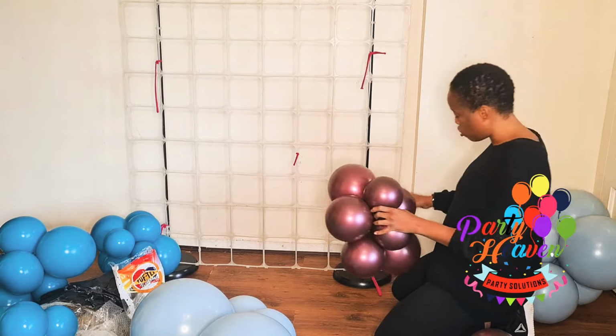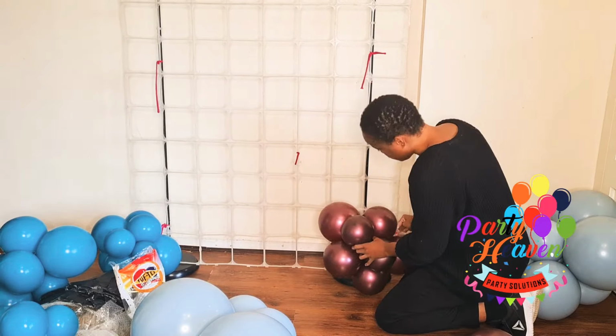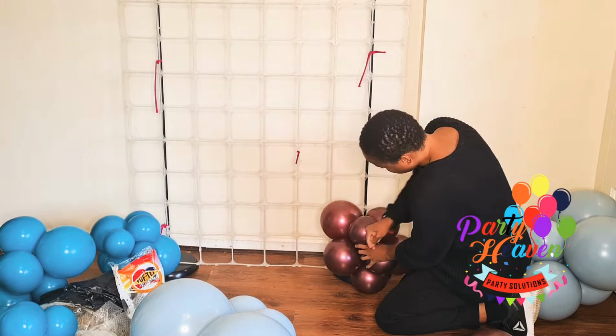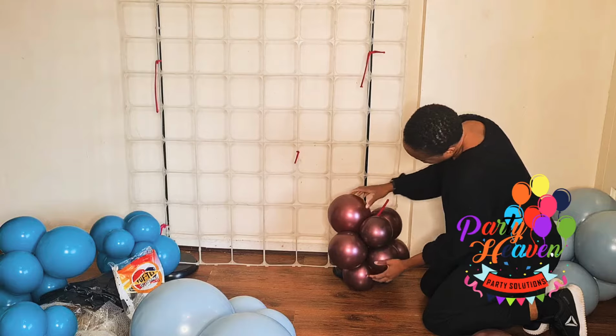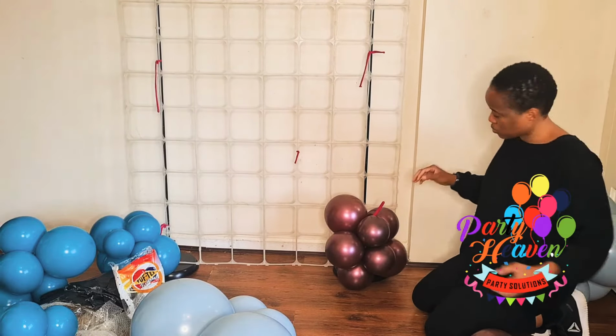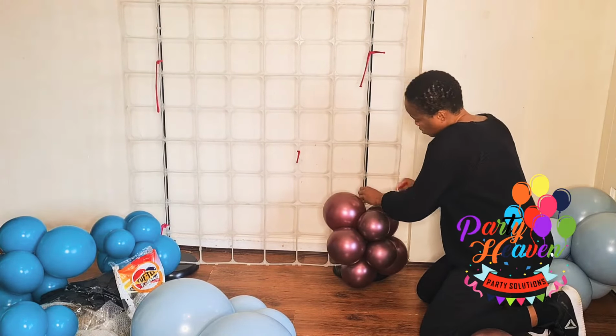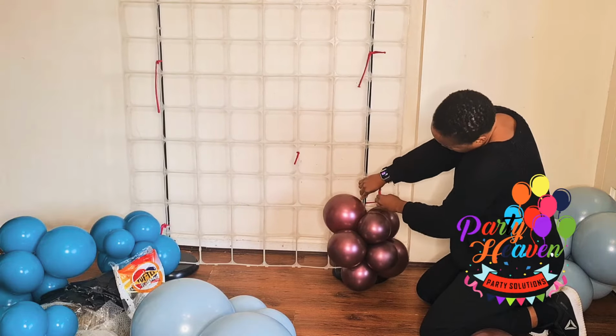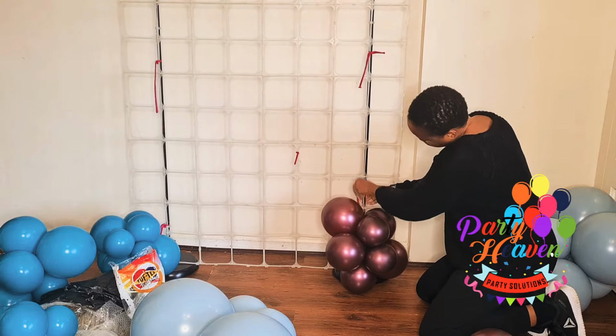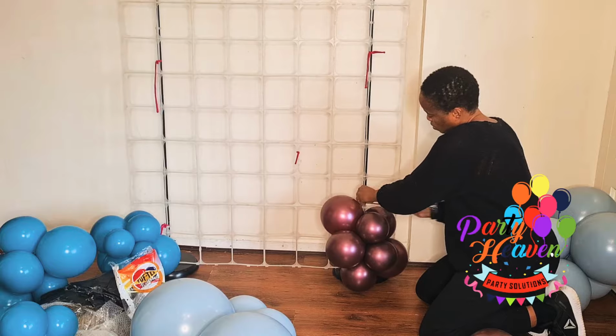So for this balloon wall, I ended up using 100 of the turquoise balloon. I used more of the turquoise, and then the plum, I think I used about 60 or so, and the fog I just used a couple. I used like 30 or there.